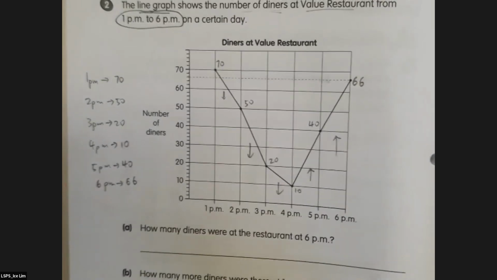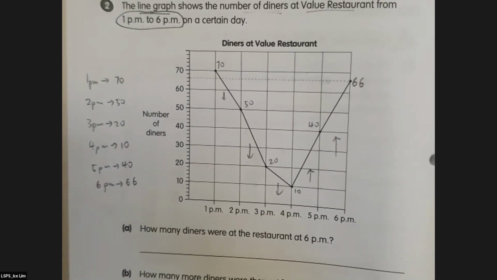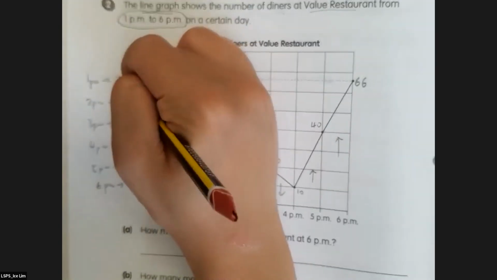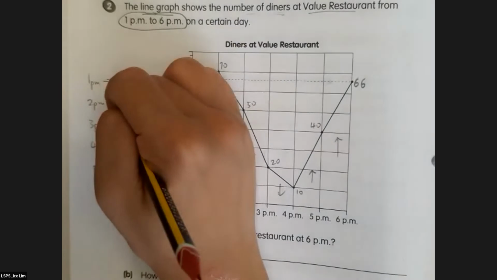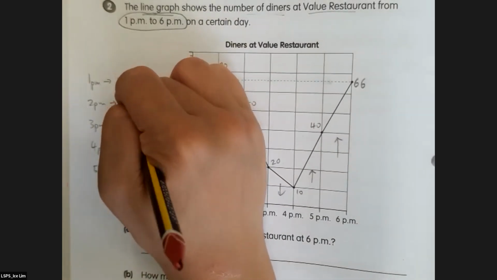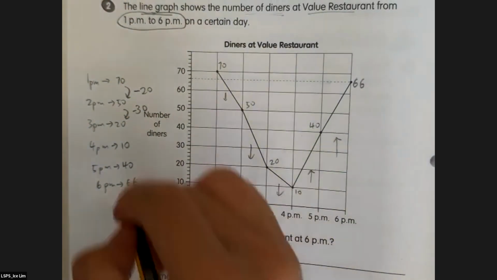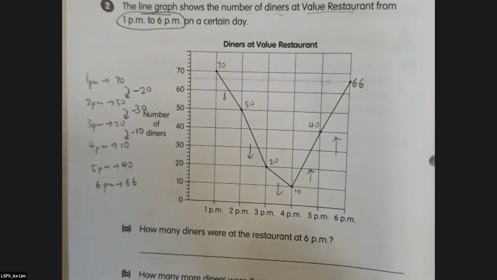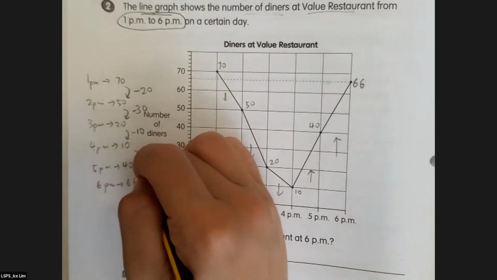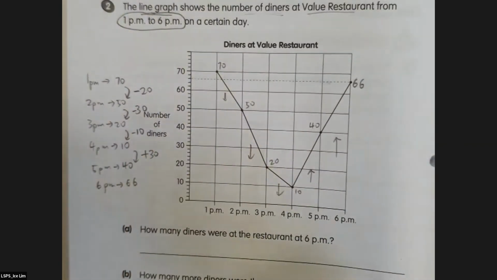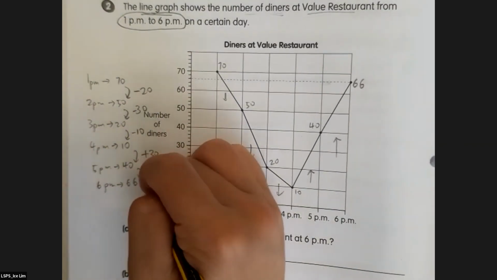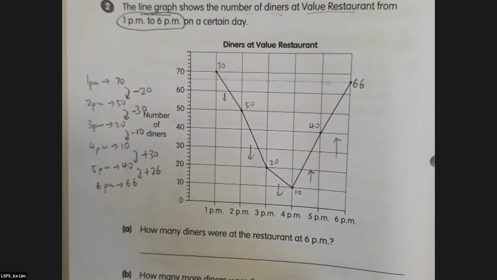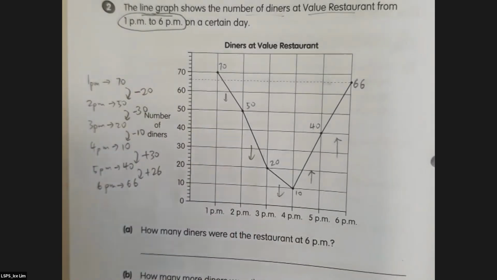Is that okay? From 1 to 2 is indeed a decrease, minus 20. From 2 to 3 is indeed a decrease, minus 30. And from 3 to 4 is a decrease, minus 10. Okay? From 4 to 5 is plus 30. And from 5 to 6 is plus 26. Does it agree with what we just described?